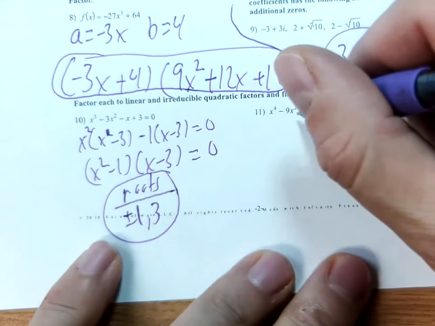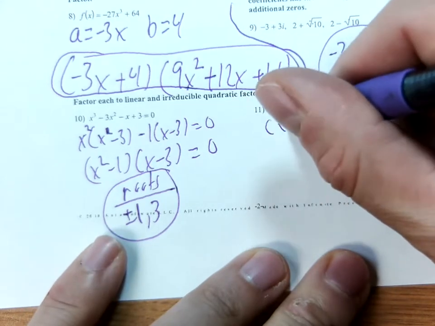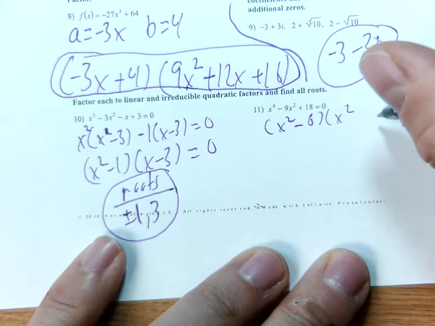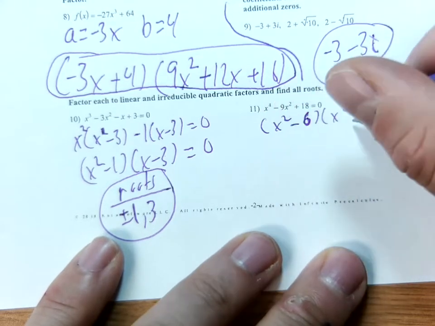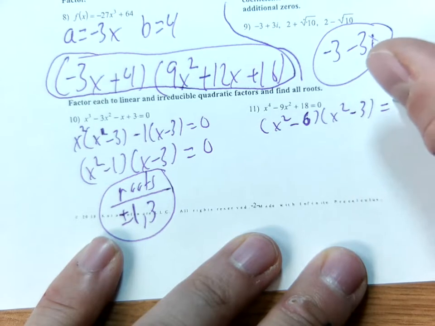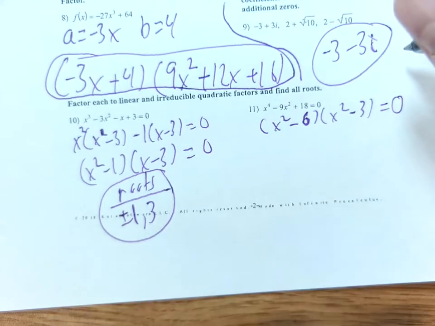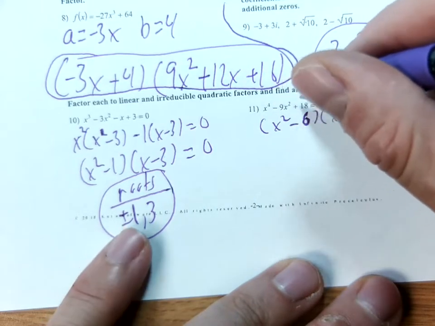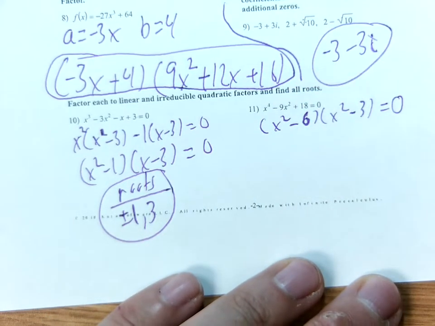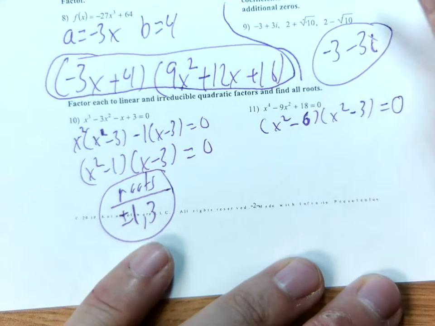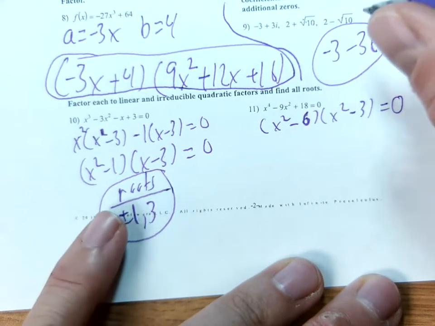Alright, this one also factors actually. x squared minus 6 and then x squared minus 3. So this one actually has to be factored because if I tried to divide by 1 or negative 1, this isn't going to divide evenly synthetically. So what I noticed here is that 6 and 3 add to make 9 and they multiply to make 18.